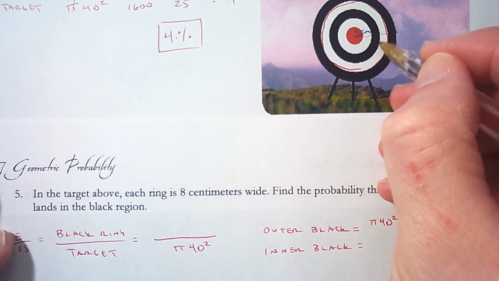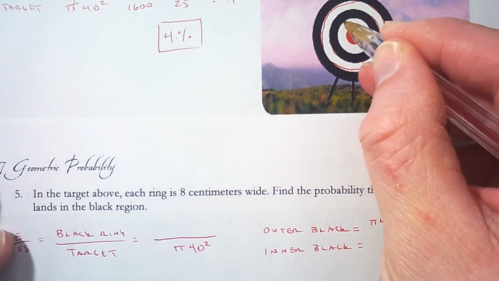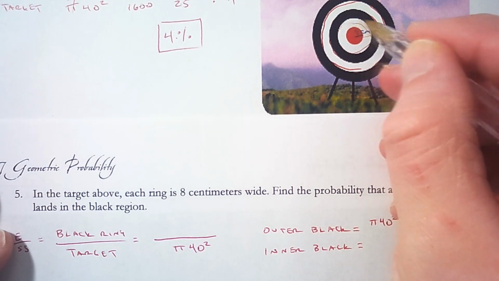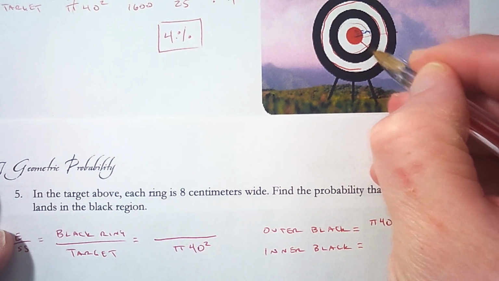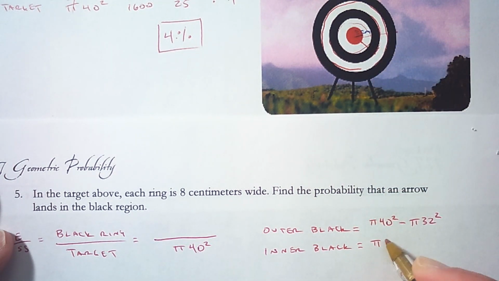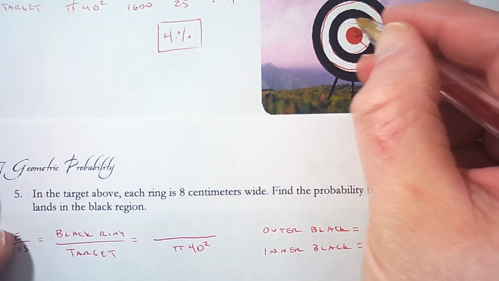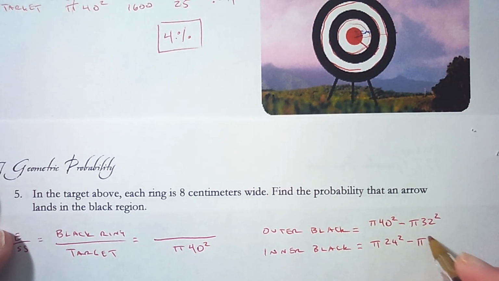Okay, so that would be this circle right here minus the circle right inside of it. Okay, so I've got 8, 16, 24 as a radius out to here. So pi 24 squared minus the circle immediately inside it, which is 8, 16, minus pi 16 squared.